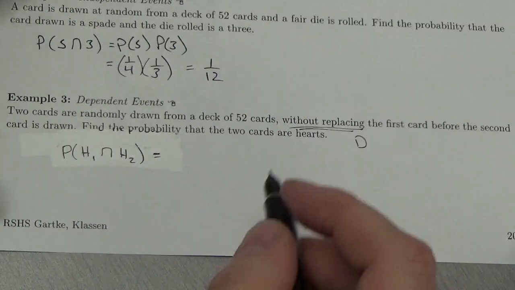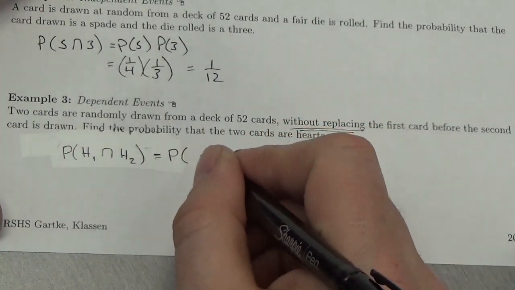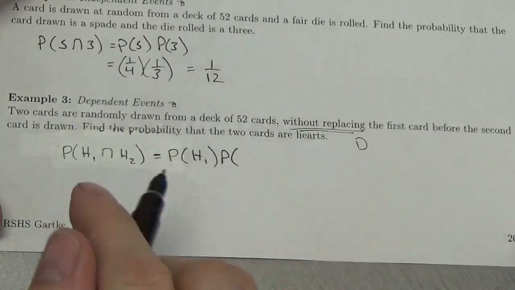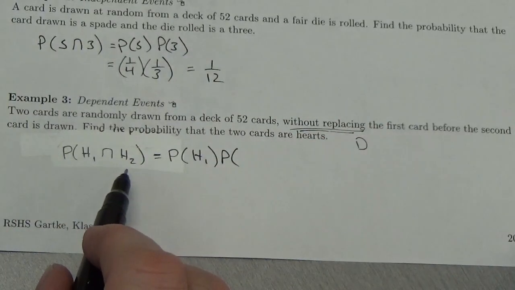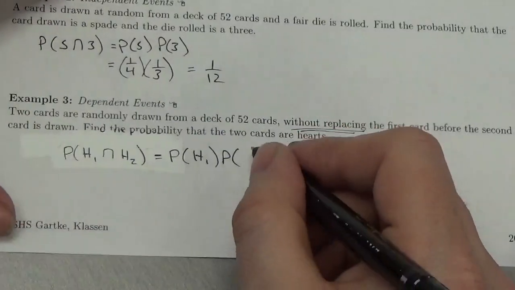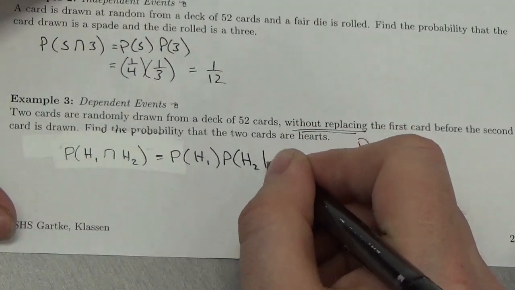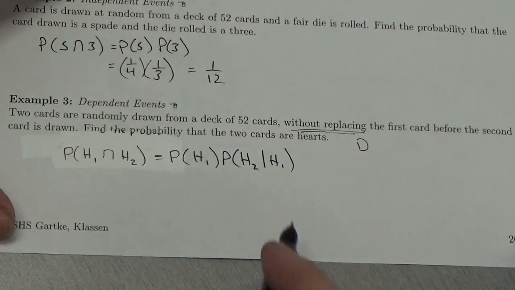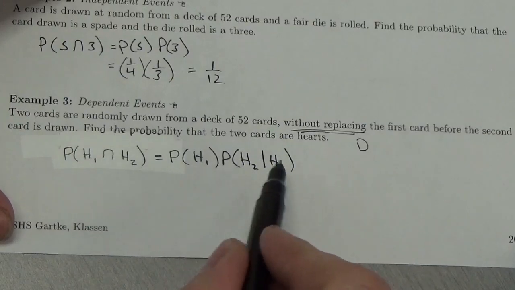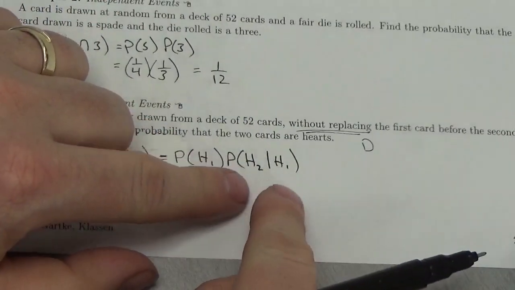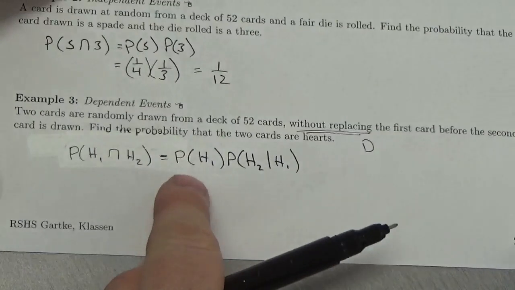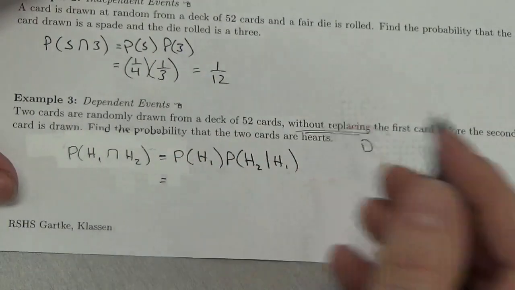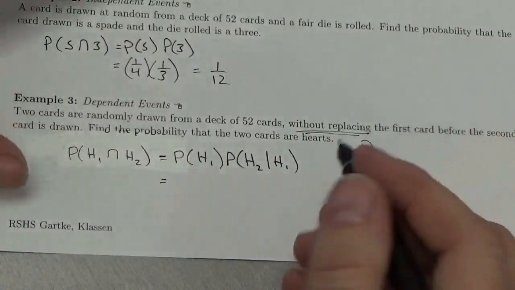They are dependent. So we're going to take the probability that the first card is a heart, and multiply it not by the probability that the second card is a heart, but by the probability that the second card is a heart given that the first card was a heart. It's a little more complicated, because I have to take into account the condition met by the first event, since it changes the probability. So now, what's the probability that the first card is a heart?